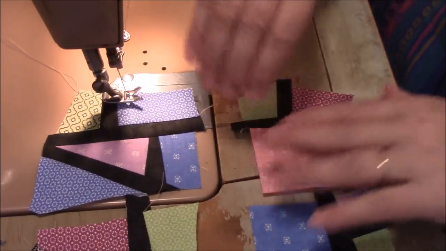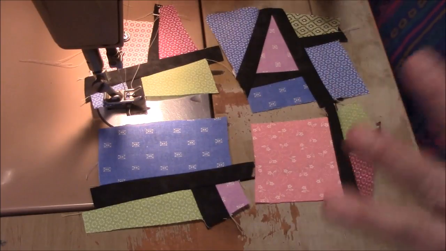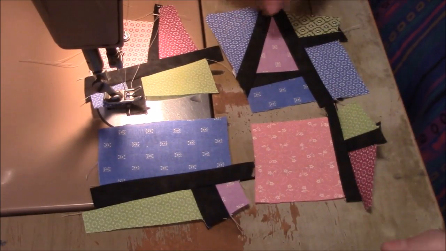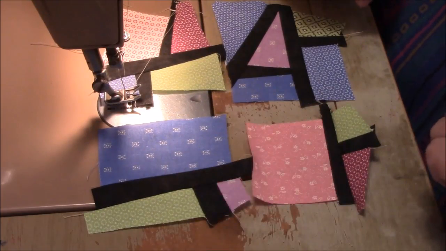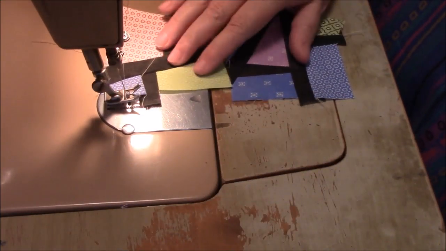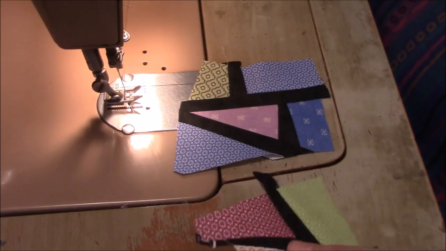Let's start with the top 2. Well, you can't even see. I'm going to be putting those 4 together. Then I will be trimming and making a block. So I'm going to start by putting these 2 together, and then I will put these 2 together. Let me just move those 2 for right now. These 2 together. So I just need 2 straight lines.